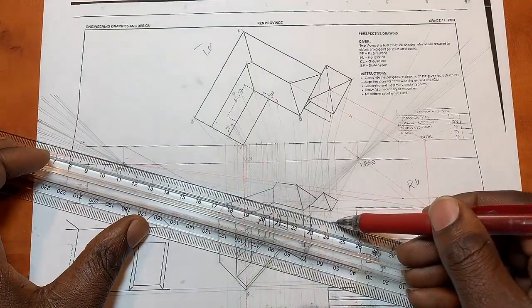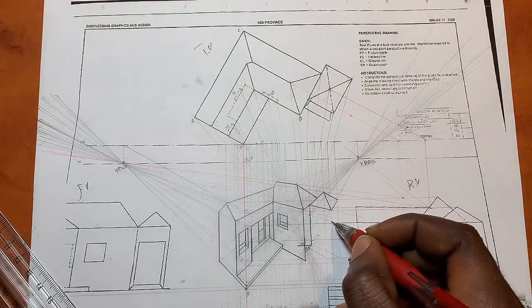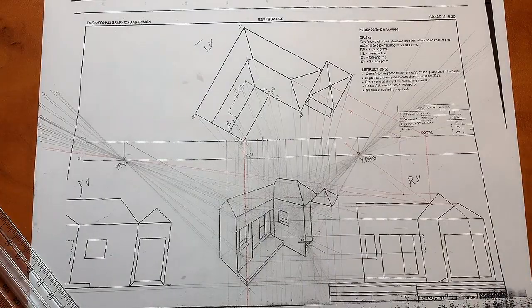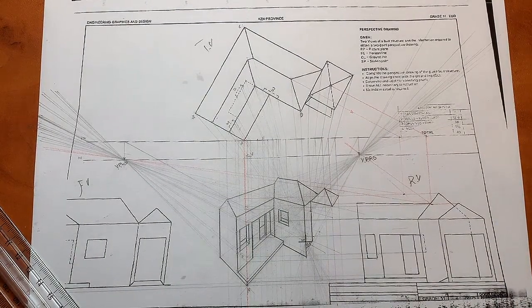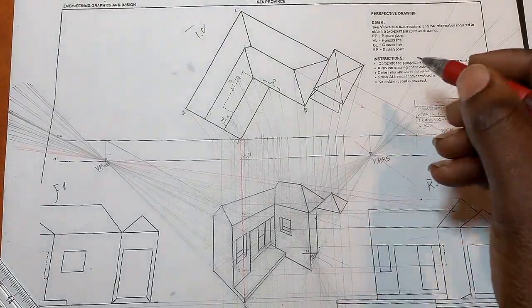There it goes. Can stop here. You understand? So from here till here, there's something that's supposed to happen there. So how are we going to get that?